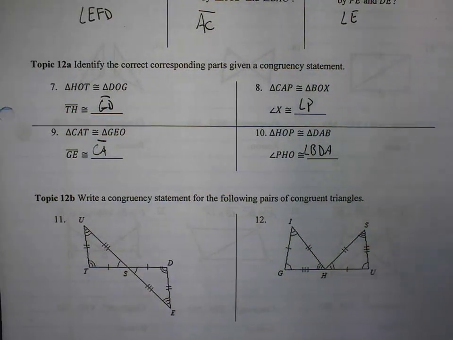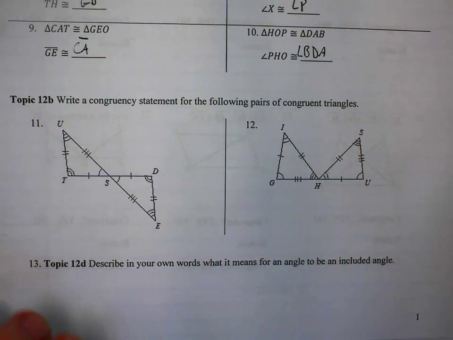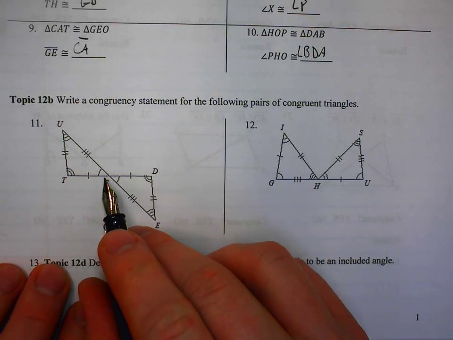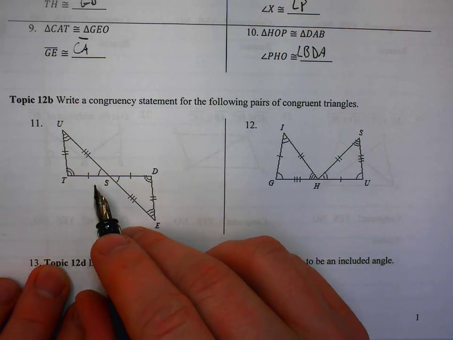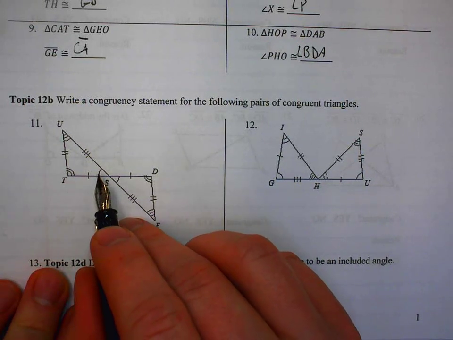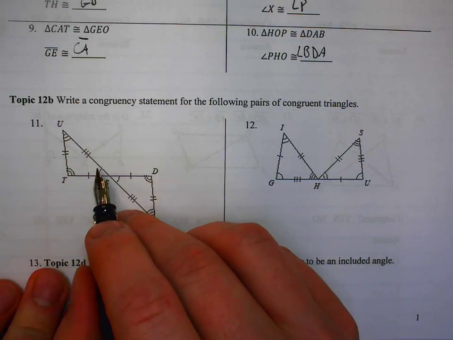Topic 12b. Write a congruency statement for the following pairs of congruent triangles. As long as you have the corresponding parts in the same order, you can write each of these triangles in any order you want as long as they match up. I typically go for the single marked angle, the double marked, and the triple marked, just because it goes 1, 2, 3 and makes things a little bit easier.